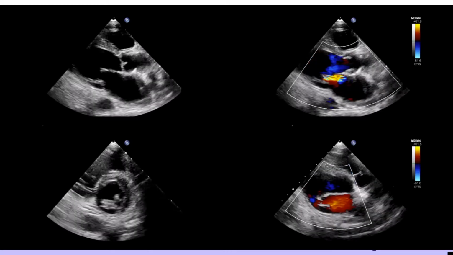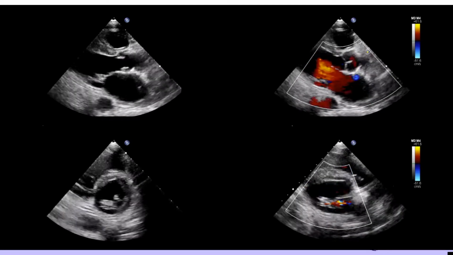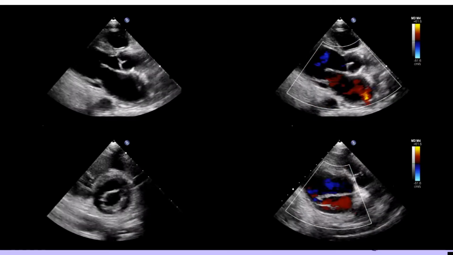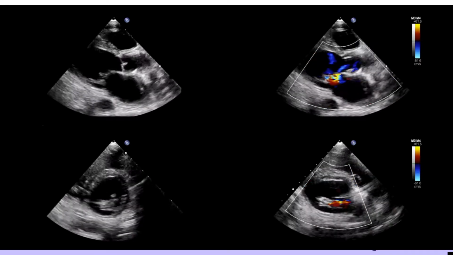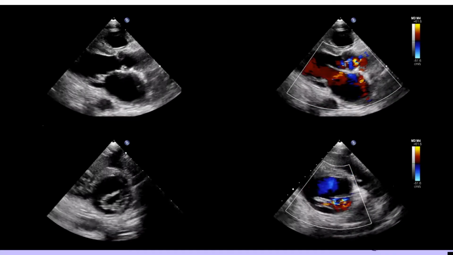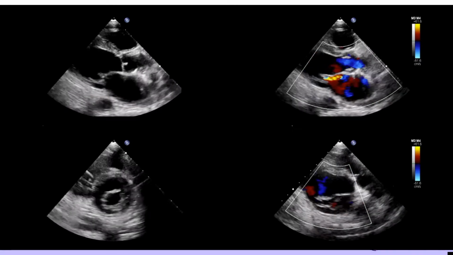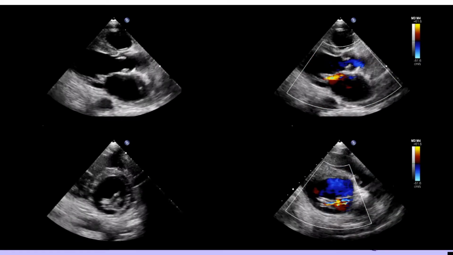The parasternal images confirm left ventricular dysfunction. The posterior wall is thinned out and akinetic. There was restriction of the posterior mitral leaflet. Moderate mitral regurgitation was present, which was directed posteriorly.